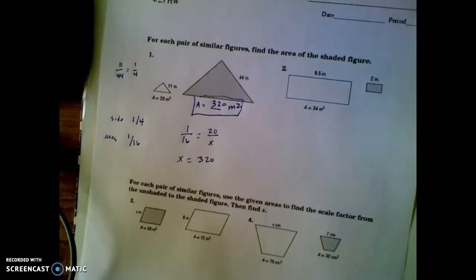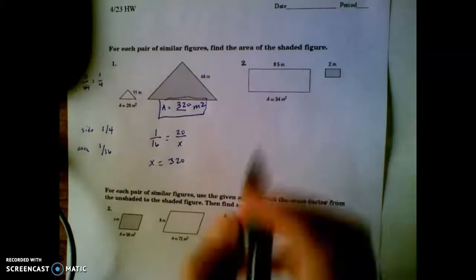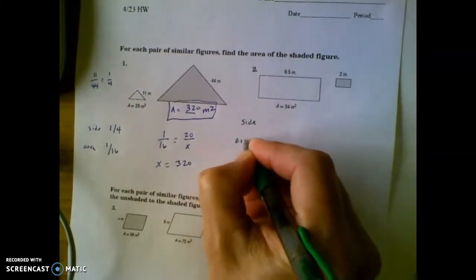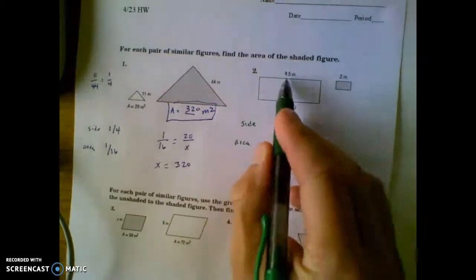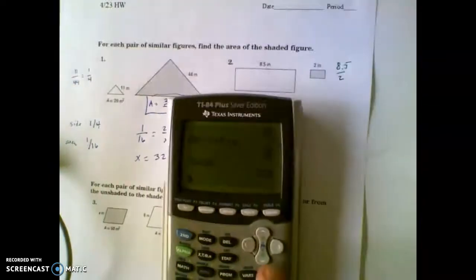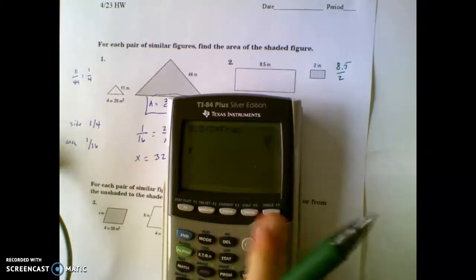So let's take a look at the second one. The second one now, I need a side ratio and an area ratio. Well, the side ratio would be 8.5 to 2. Again, I got to reduce that on my calculator. So 8.5 divided by 2, math, enter, and that goes down to 17 to 4.